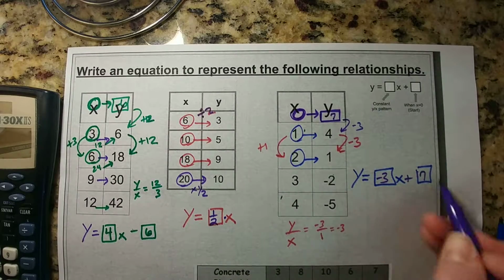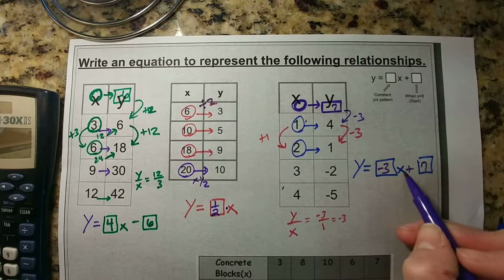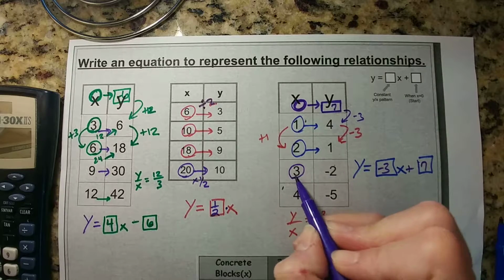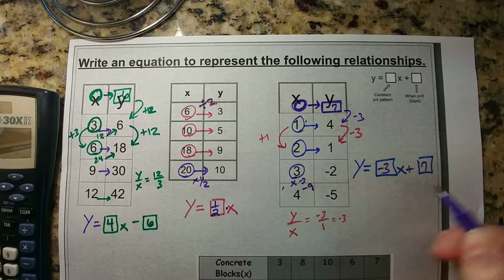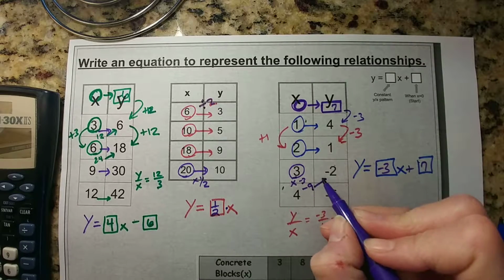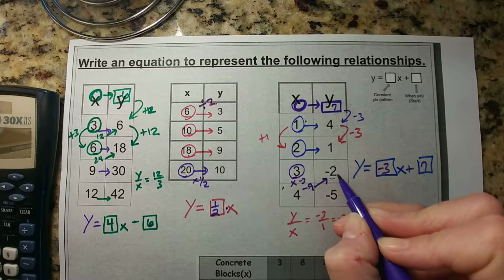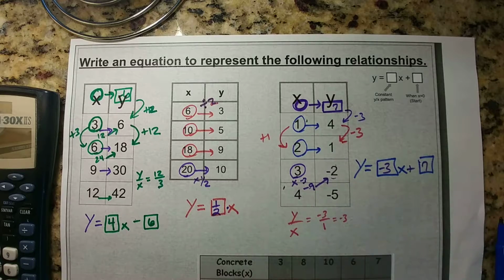Now you just want to try a rule to be sure it works. So let's take the x, multiply it by negative 3. So here's an x value. Multiply it by negative 3. See how you get negative 9? Now it says add 7. So if I add 7 to negative 9, would I get negative 2? Yeah, just want to check your rule.